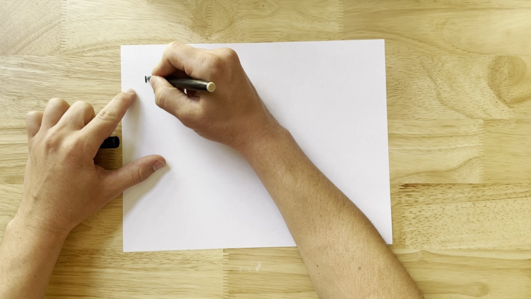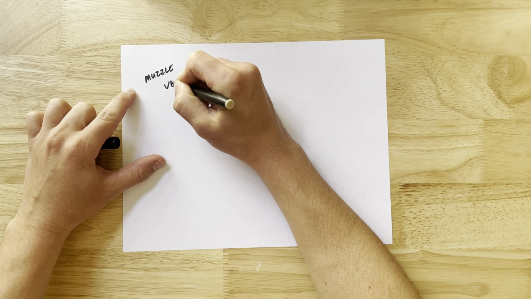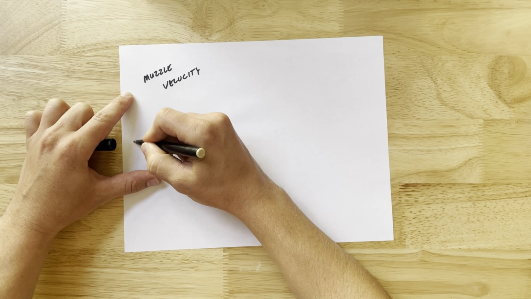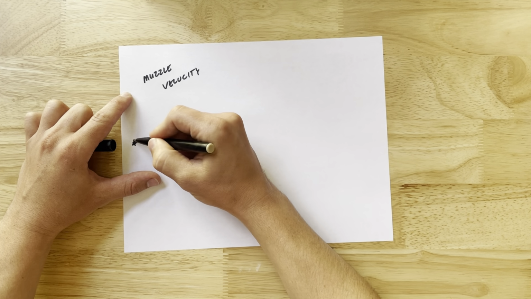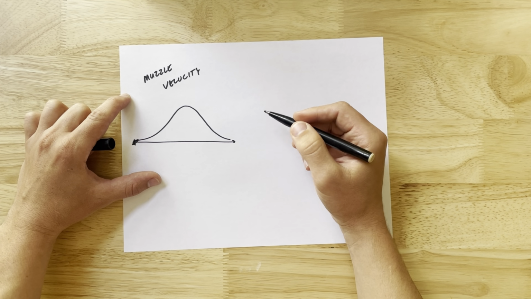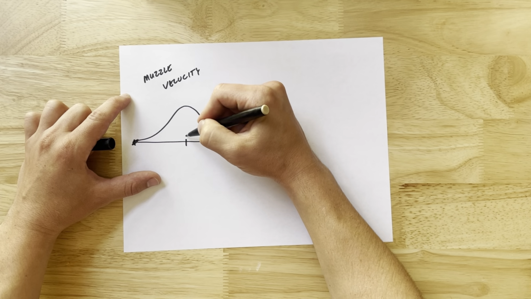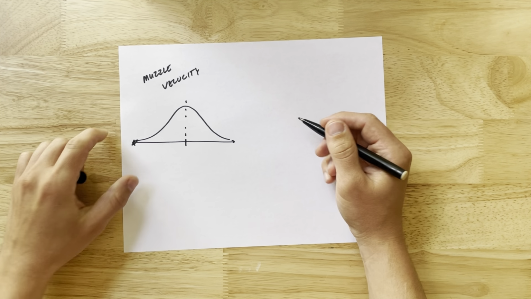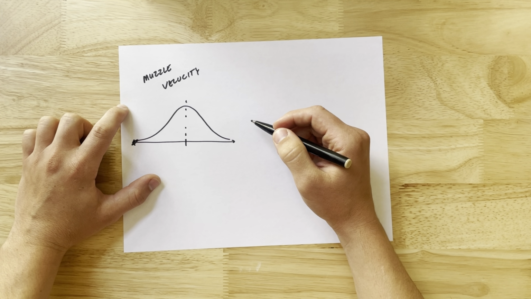In muzzle velocity variation, all the data is distributed on a single axis, and it's distributed in a normal bell curve distribution. That bell curve is centered and anchored by the average velocity, and the spread is determined by the standard deviation.